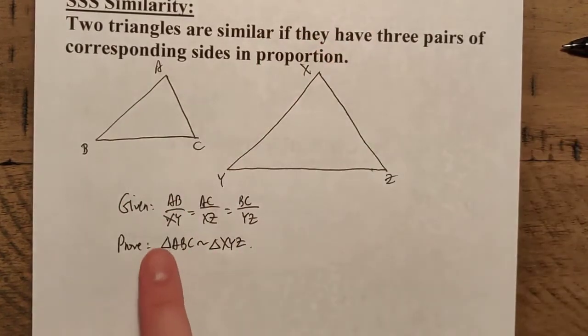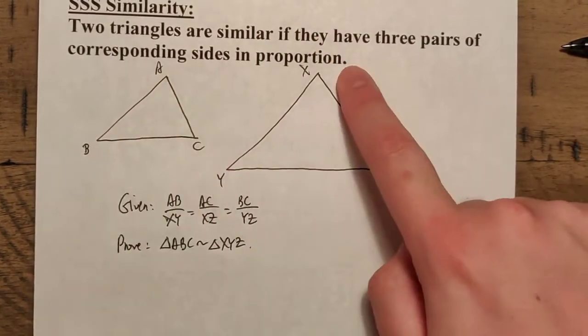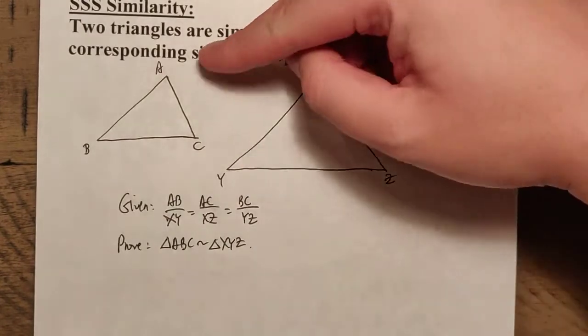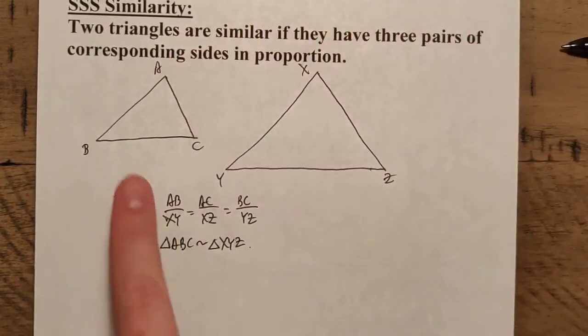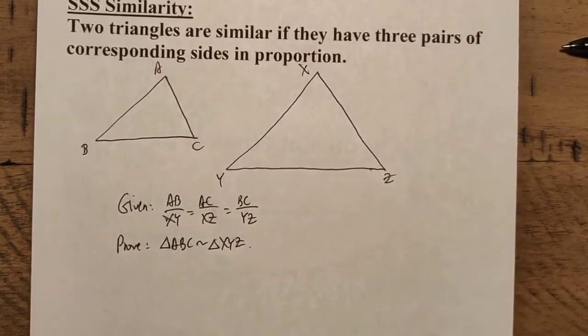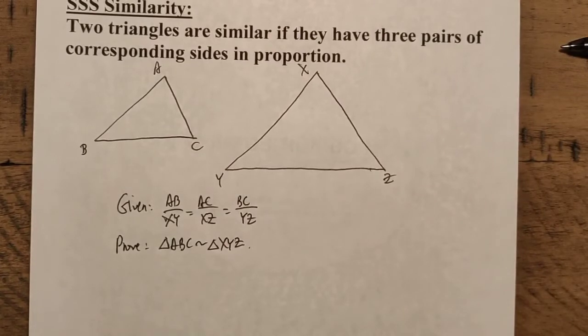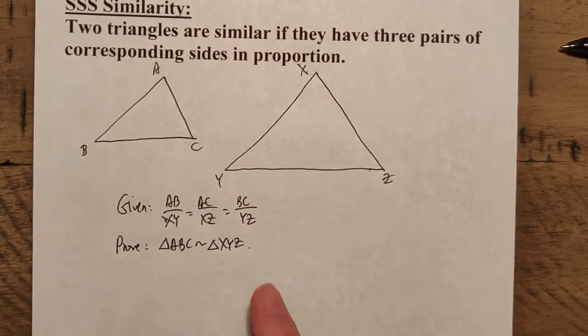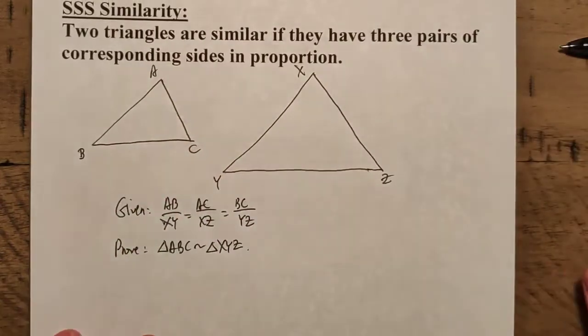Notice how in this situation we're going to start off with the fact that the ratio AB to XY is the same thing as AC to XZ, which is the same thing as BC to YZ. Our goal is to show that with this, the two triangles have to be similar to one another.